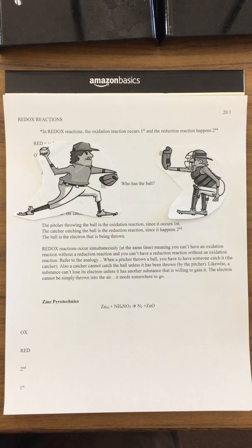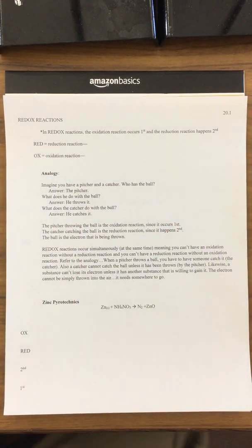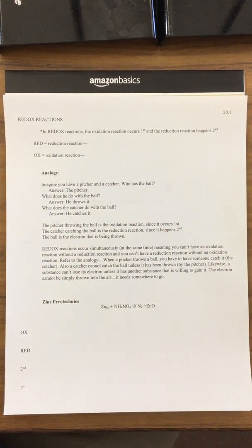So we are going to be looking at some type of baseball today in today's reactions. It's going to be used as an analogy. We're going to be getting into a concept called electrochemistry, and it involves the throwing and the catching of an electron. And this involves what's called a redox reaction. So let's go ahead and take a look and see what a redox reaction is. So look at the word redox.